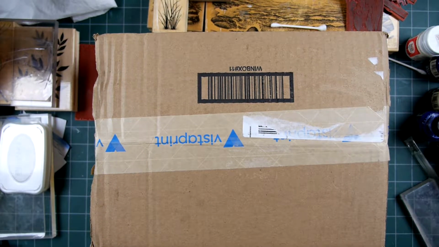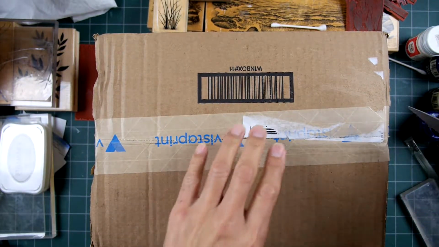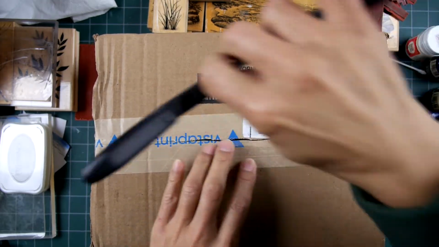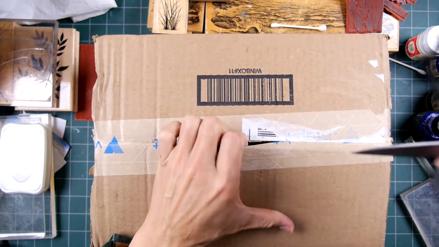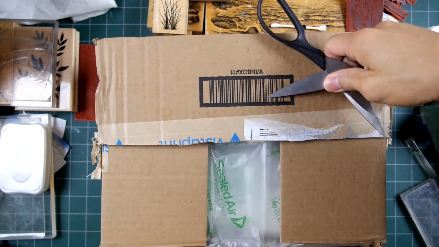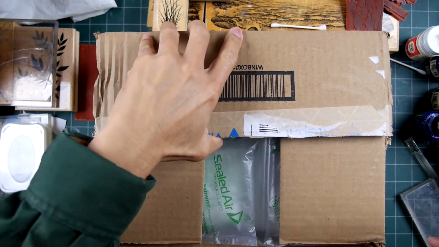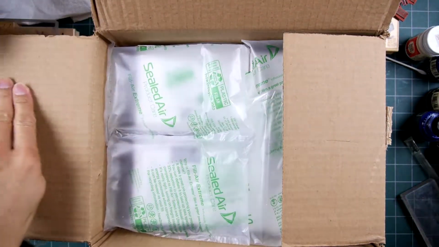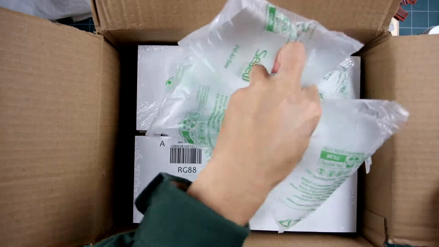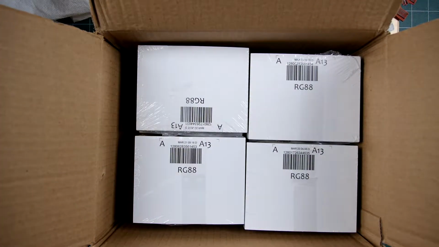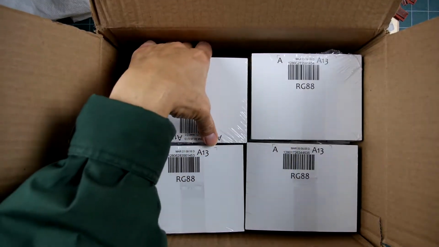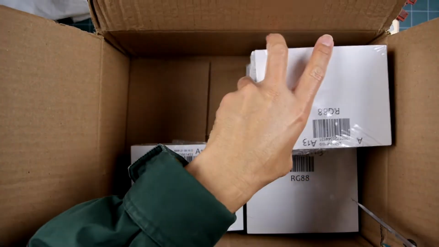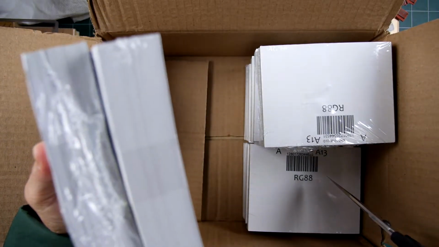Okay, let's see what we have today here. The latest shipment of postcard, idea card types of things. Thank heaven for digital printing these days, where we can just order a small run of items. Looks like I did them in batches of 100.